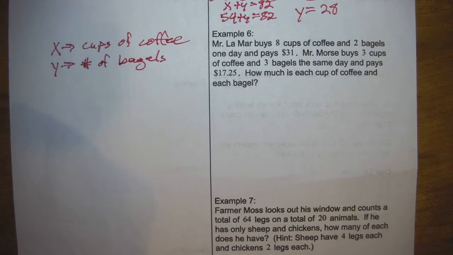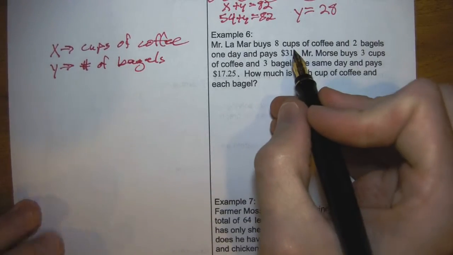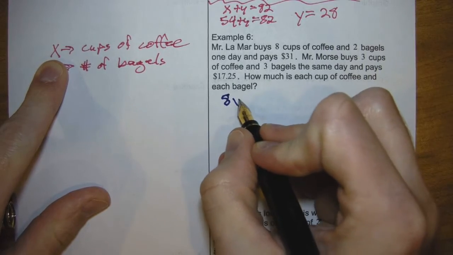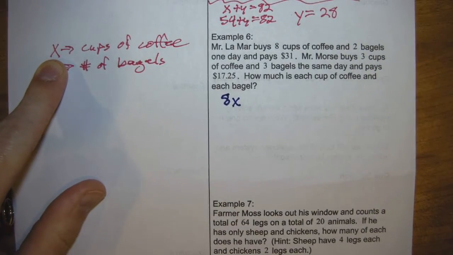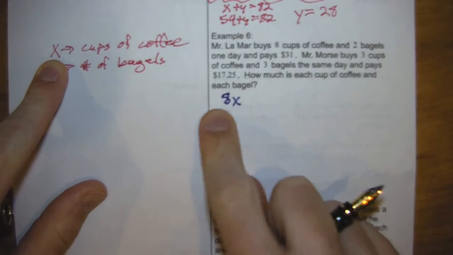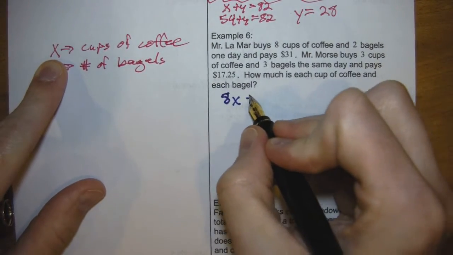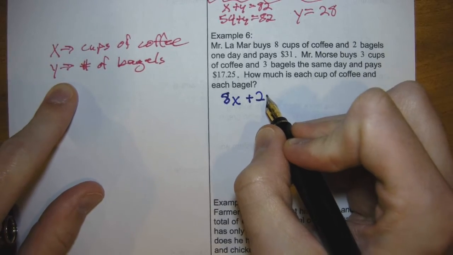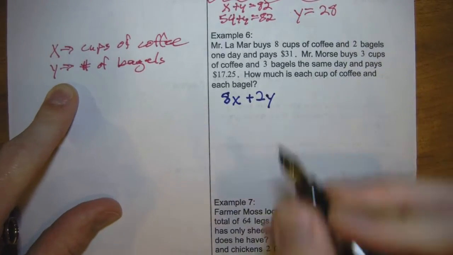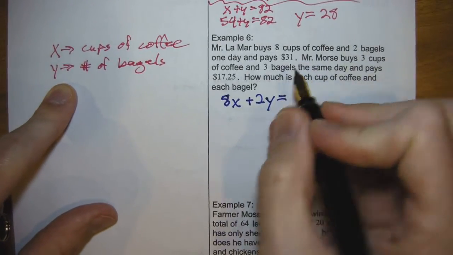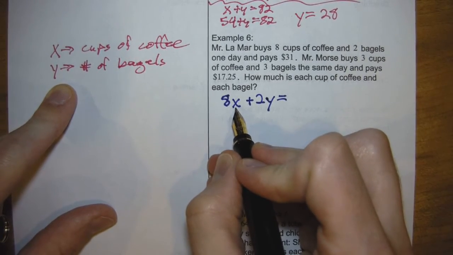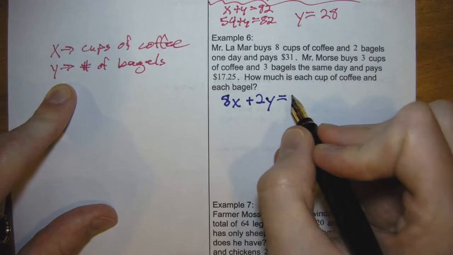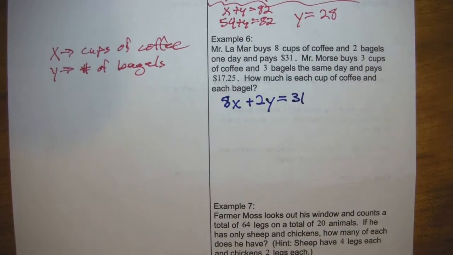So let's start with me. It says that I bought 8 cups of coffee. Well, I could take 8, multiply that by x, and that would tell me my cost for 8 cups. And add on to that my 2 bagels. So 2 bagels at x, or excuse me, at y price. I wrote the wrong variable there. And it says all together, so my 8 cups of coffee at one price and my 2 bagels at a separate price, all together give me $31 as a total.